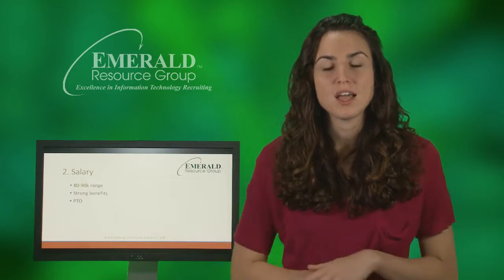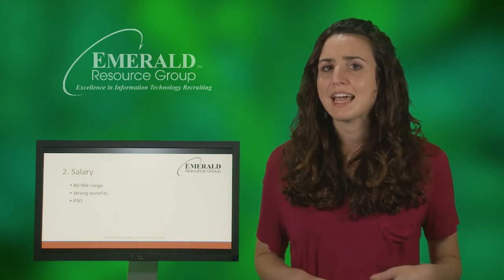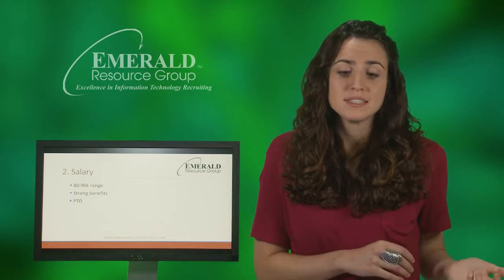Strong benefits, the medical, dental, vision, the whole shebang for this particular opportunity. PTO time, a little bit of flex in there. I mean, you're not going to go wrong. So salary-wise, we rank this a 9 out of 10, only because I've seen some QA positions higher than that. But 90K, that's hitting pretty good numbers out there. So 9 out of 10 for salary.